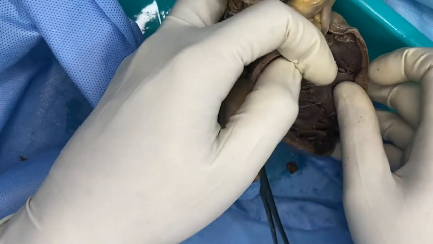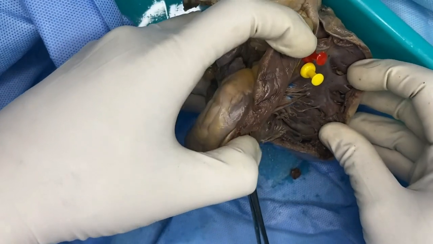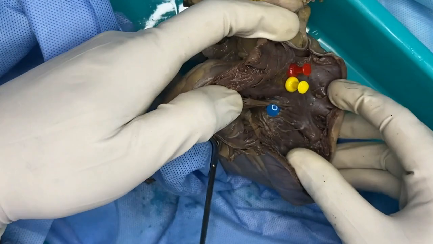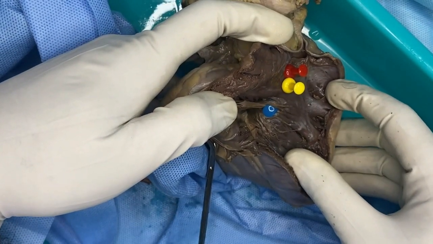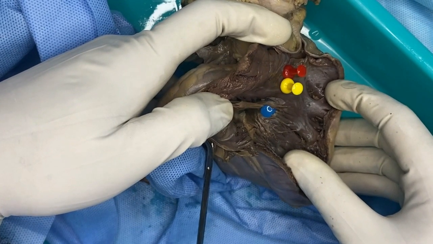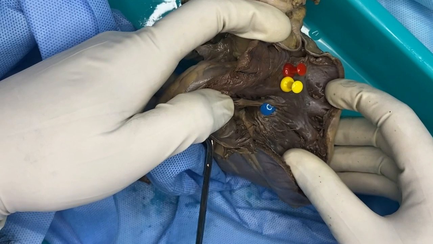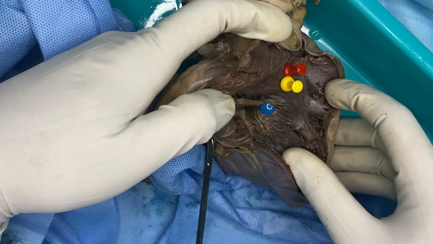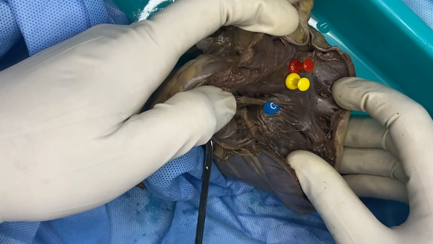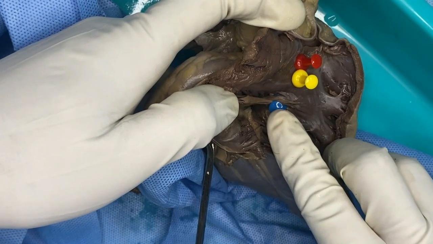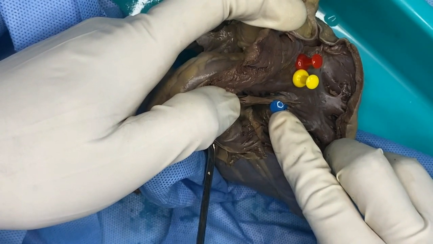Okay. Now you see that these are the three ventricular septal defects: a perimembranous VSD, an intraconal VSD, and a subpulmonic VSD. These are basically like a necklace around the left ventricular outflow tract. A perimembranous VSD will be on a short axis view around 9 o'clock to 10 o'clock.